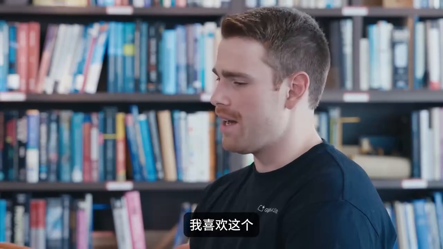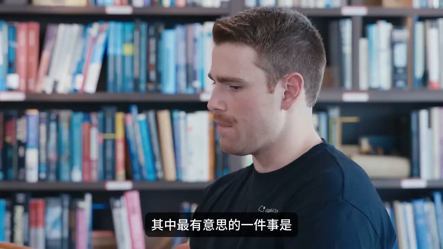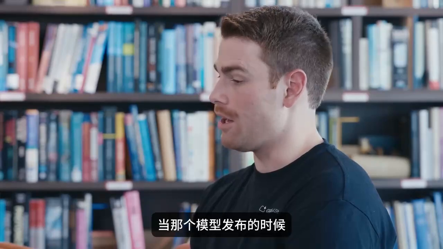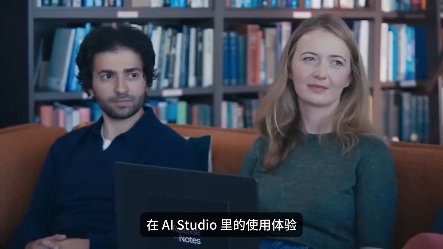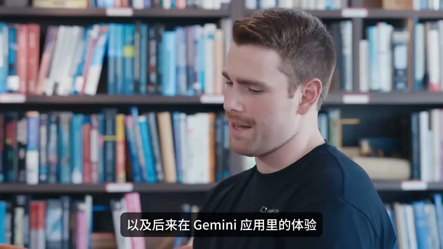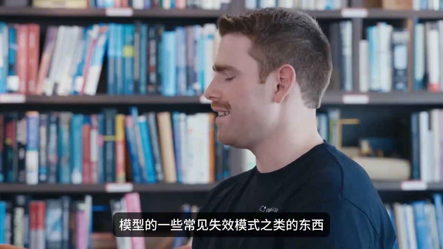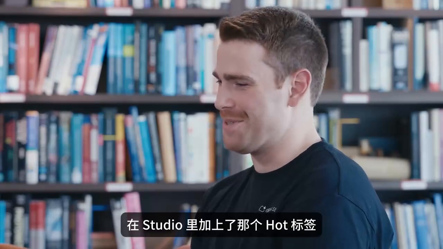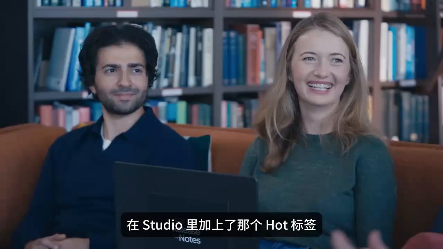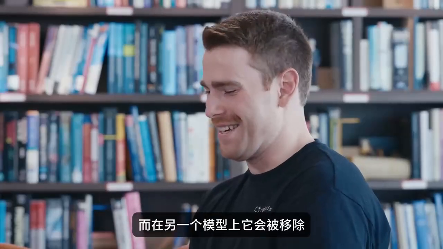I love that. Back to this thread of the progress from 2.0, one of the most fun things was when that model launched, people were sending us tons of feedback about the experience in AI Studio, and then ultimately the Gemini app, just general failure modes for the model and all that stuff. I made my only contribution to the original launch, which was adding that hot tag in AI Studio. We're bringing the hot tag back for this model actually, and it's going to go away on the other model.